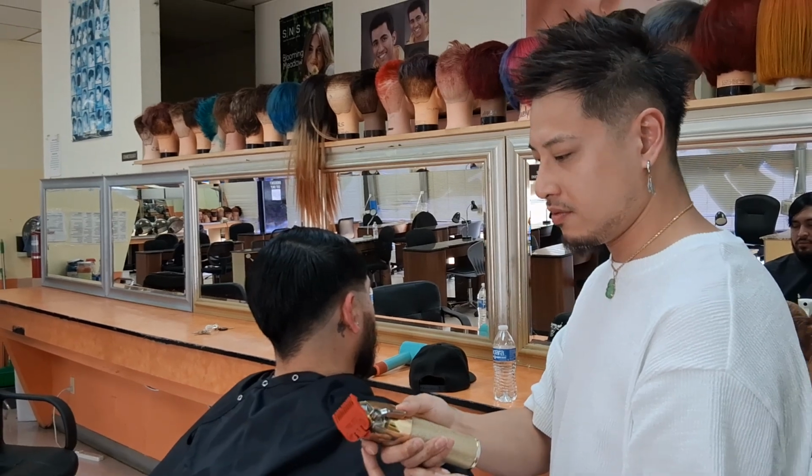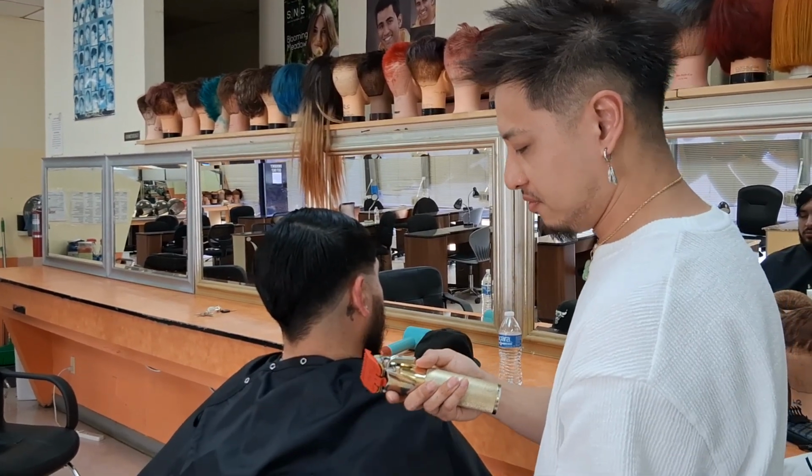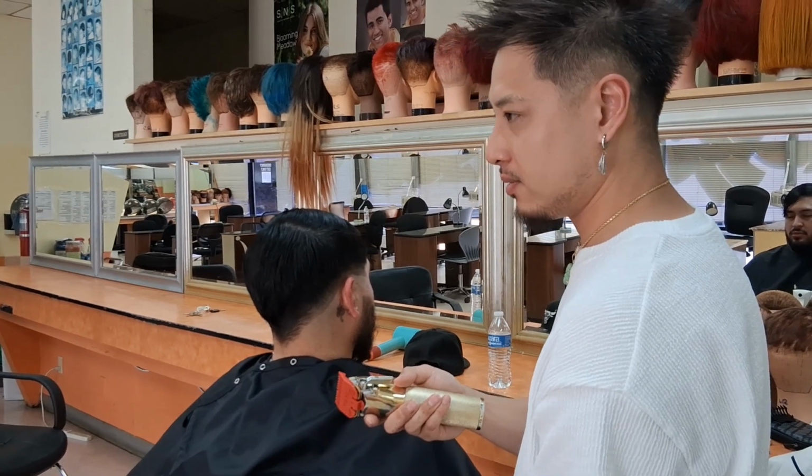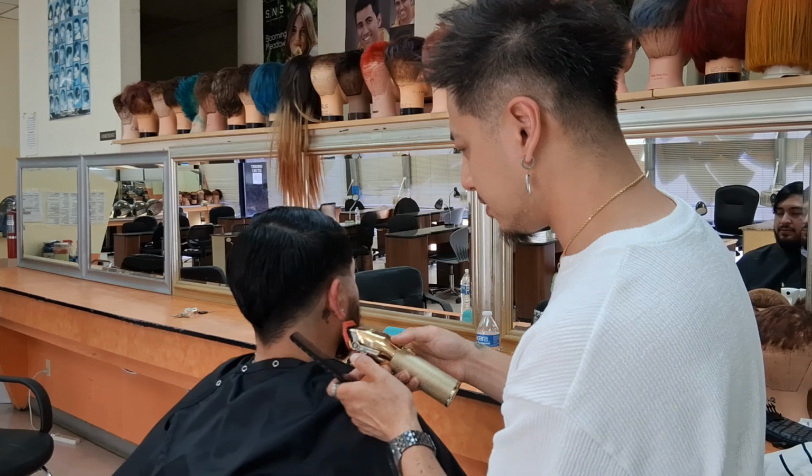Yeah, so adjust your levers according to how you see density in their hair. Like maybe if a number one all the way closed doesn't work, you can probably just put a half guard and try to blend it through.